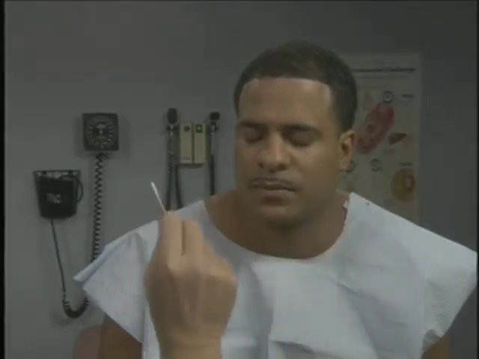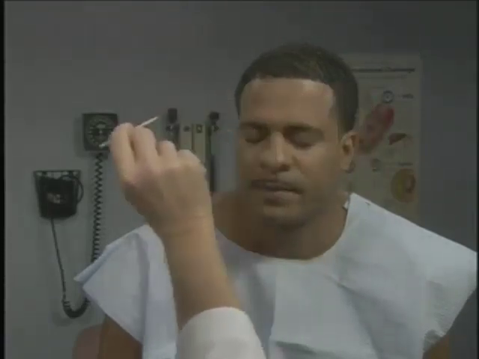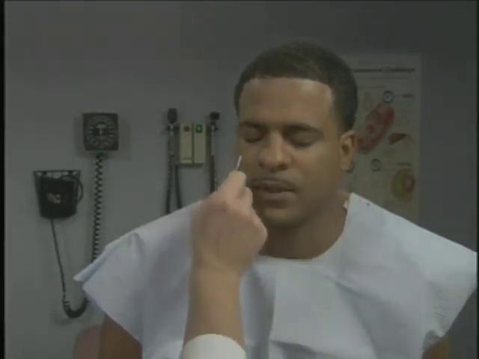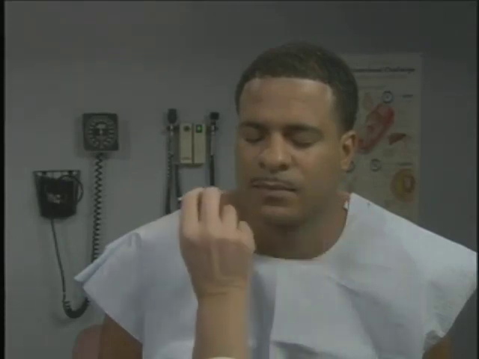Occasionally, substitute the dull end for the sharp one as you test scattered areas. Is this sharp or dull? Compare symmetrical areas on both sides of the face. If you suspect an abnormality, confirm it by testing further for temperature sensitivity. Is this the same as this?